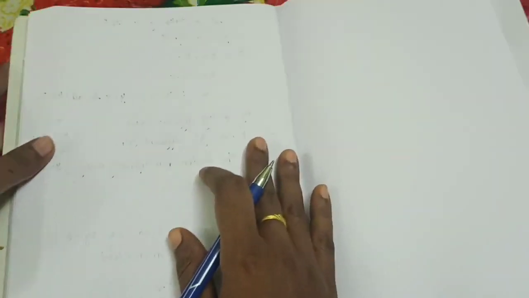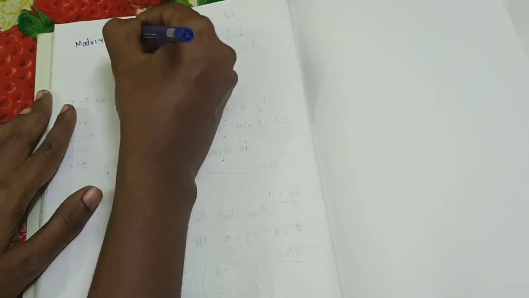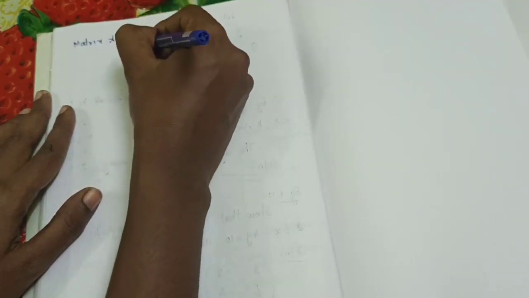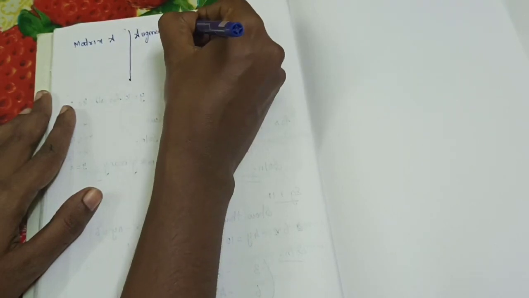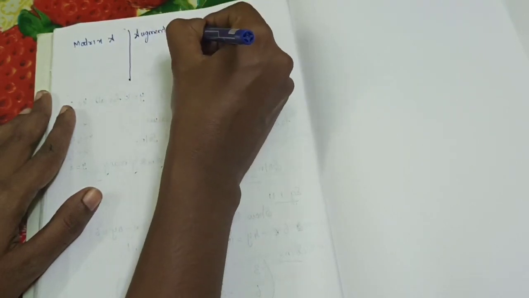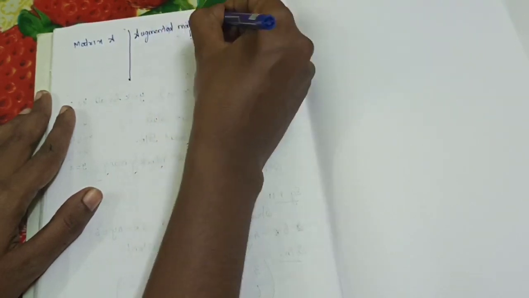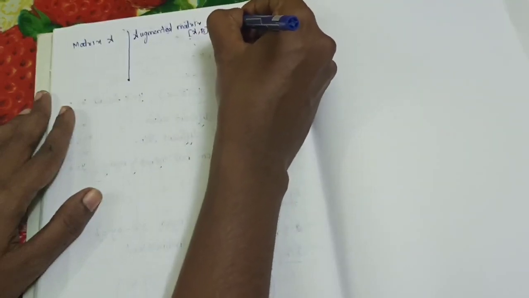Then next, what will you do? We will do matrix A. So I am writing matrix A. Then the next one is the augmented matrix, A comma B. Then the next one is elementary transformation.